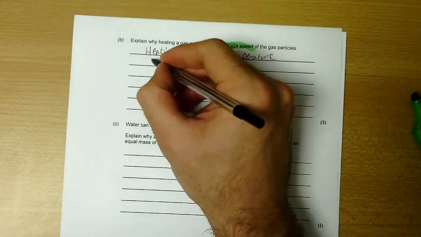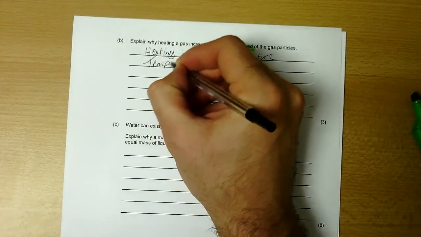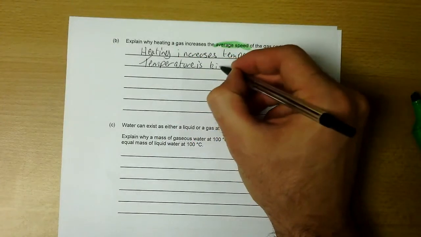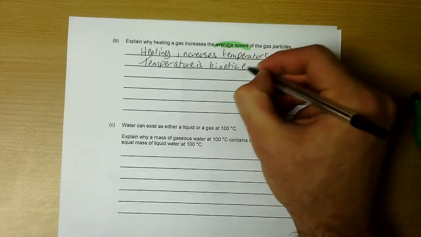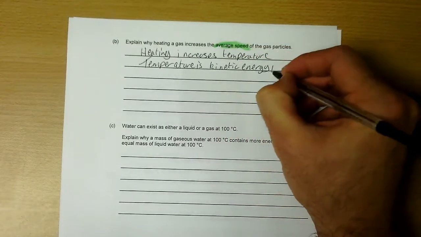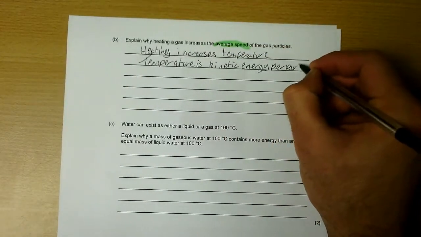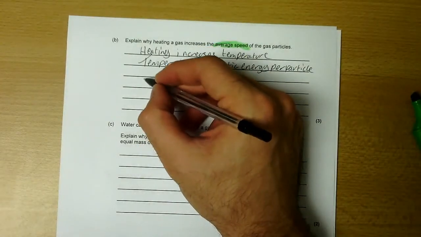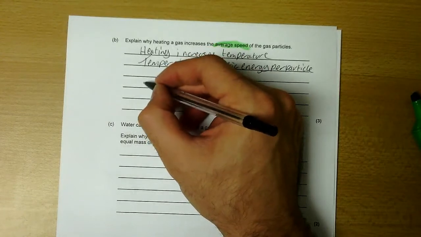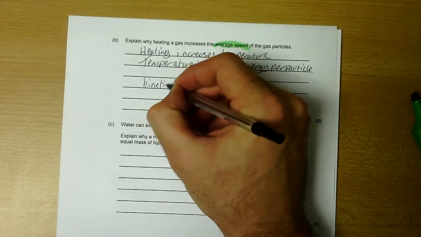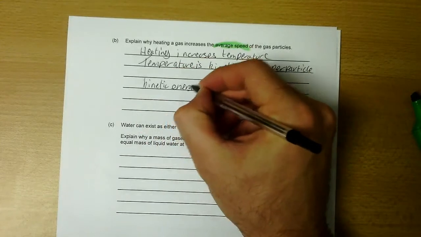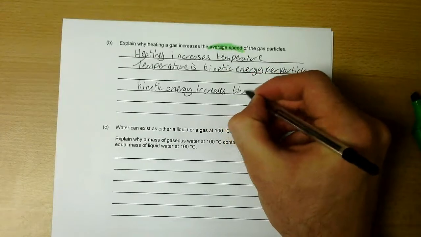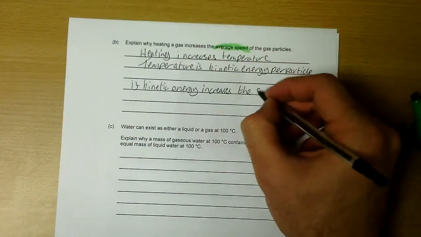And then we'd say temperature is the kinetic energy per particle. So the average kinetic energy per particle would be better. And if kinetic energy increases, then speed increases.